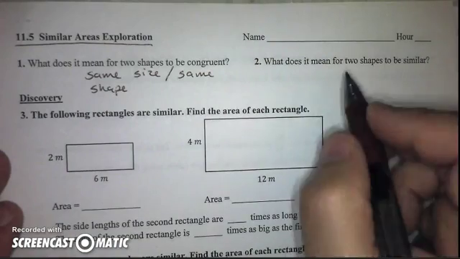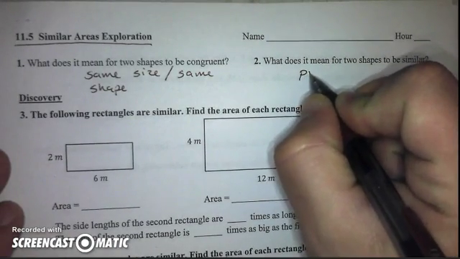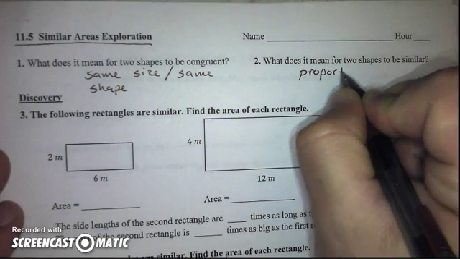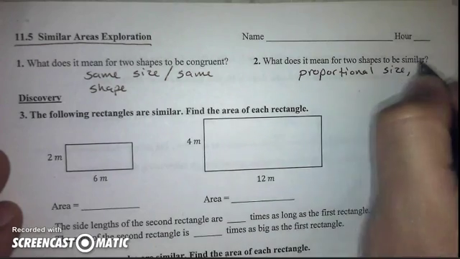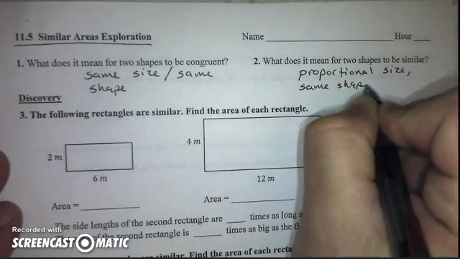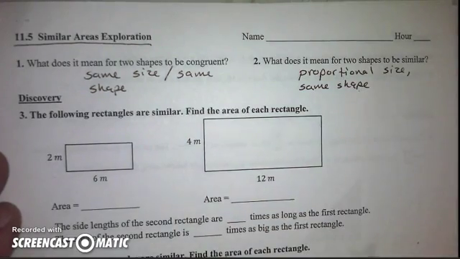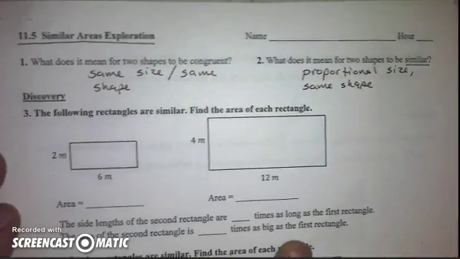Okay, but if they're similar, they have proportional size, but same shape. Okay? So that's kind of the difference. We're focusing on similar figures today.